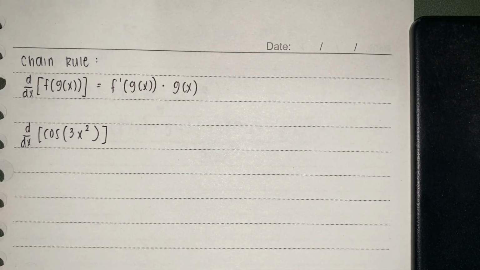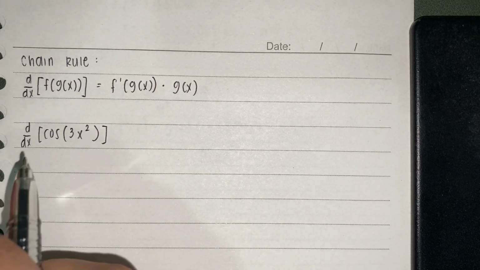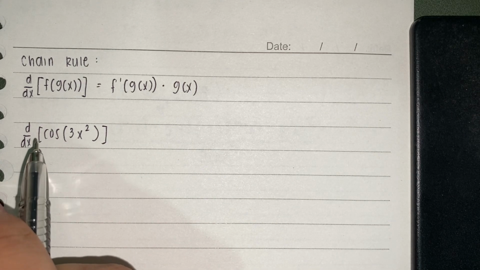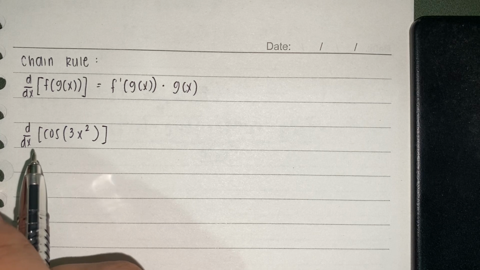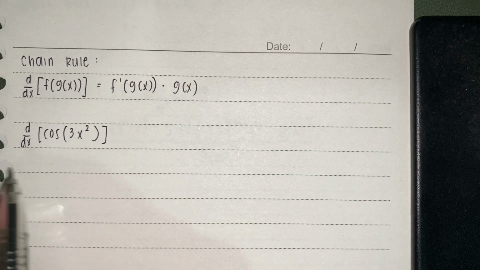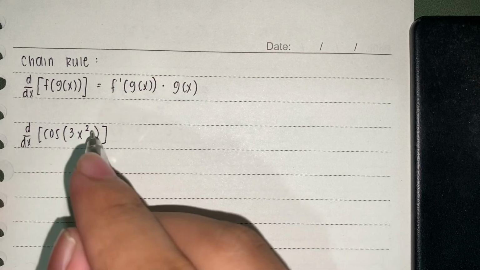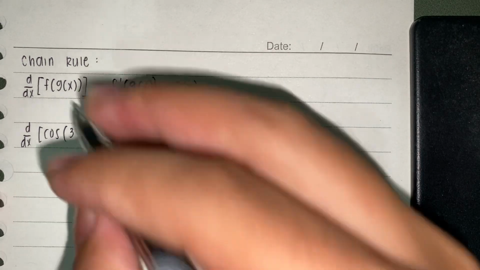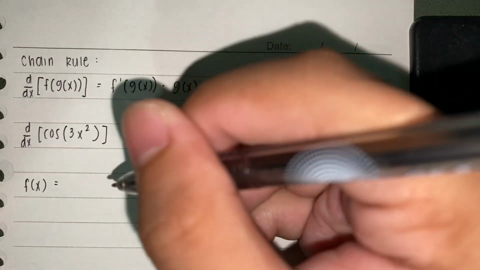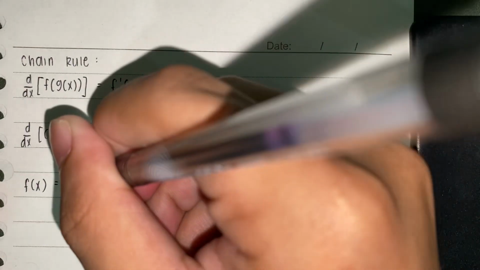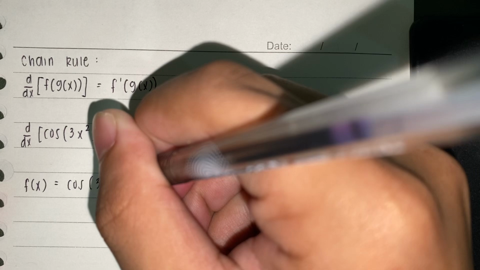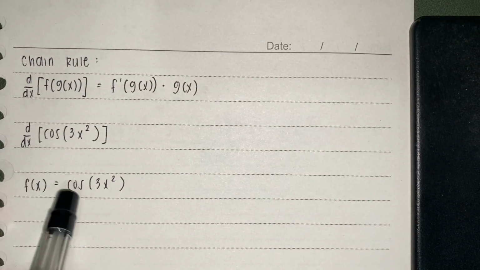As the rule states, we're going to first differentiate our outside term, the one that envelops the smaller term, which is the cosine function. So our f of x is going to be cosine of 3x squared.